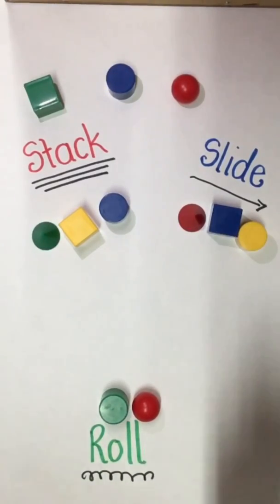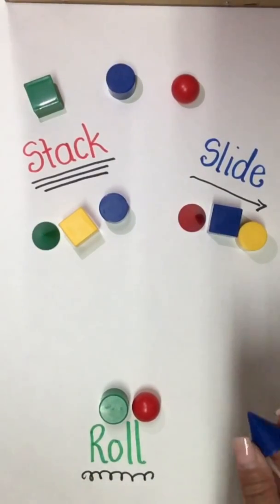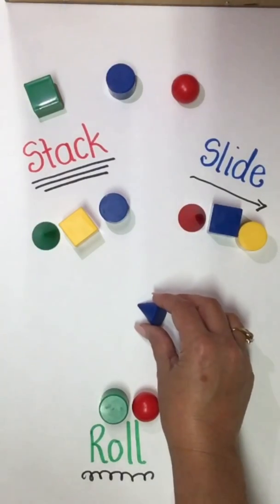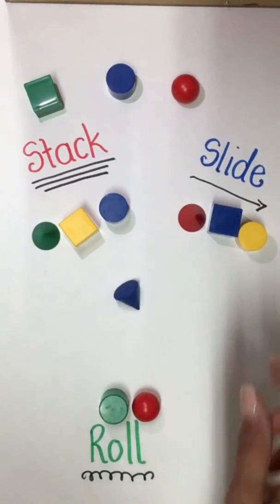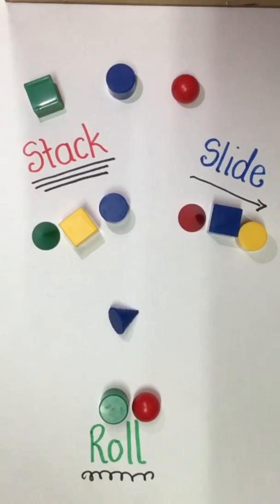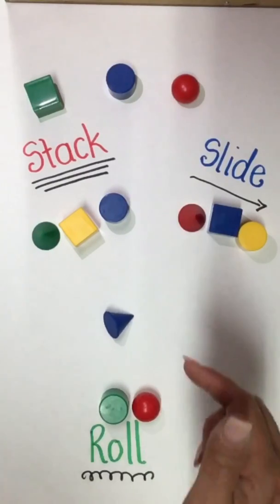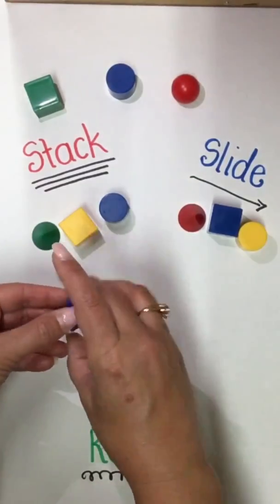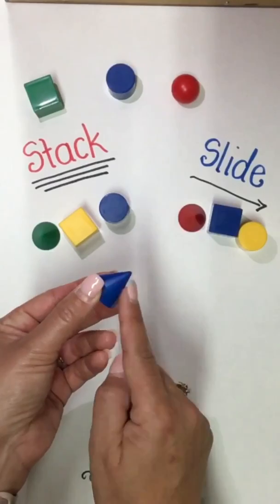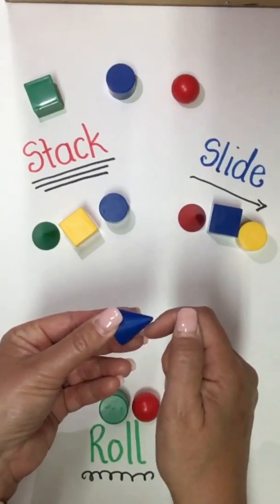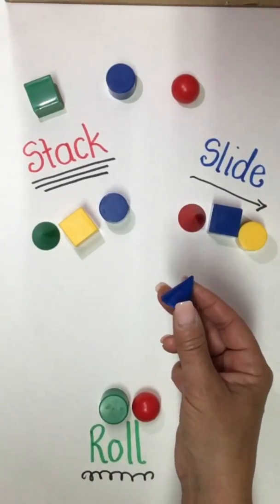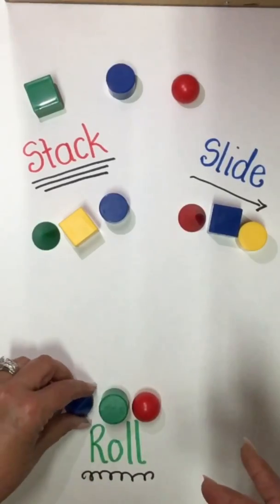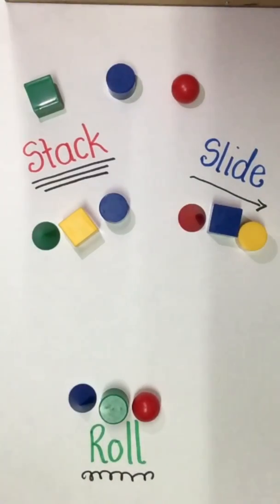Now the last thing we have to check for our cone is to see if a cone can roll. So I'm going to put our cone right here in the middle and give it a tap. And what do you see it doing? Yeah, it's rolling around in a circle, isn't it? With just that one little tap, it just kept rolling and rolling because it does have a curved edge. A cone has a vertex right here and the curved edge that goes around. So because a cone has a curved edge, it can also roll.